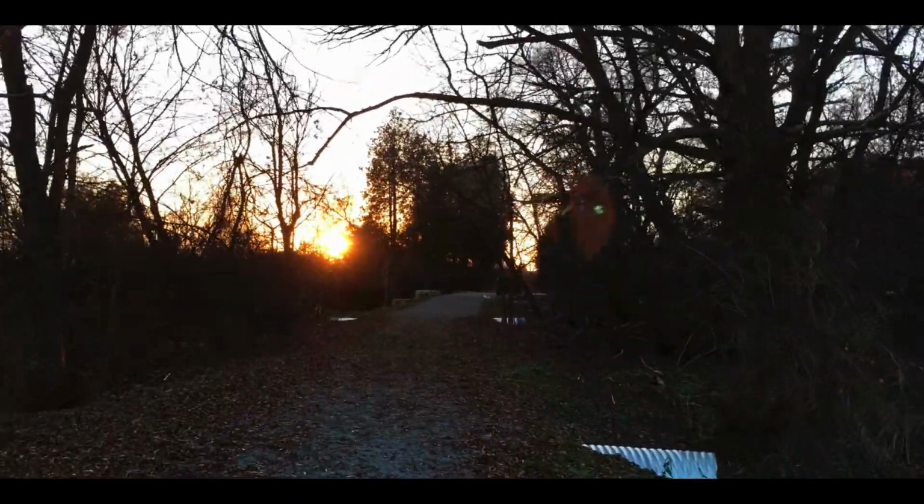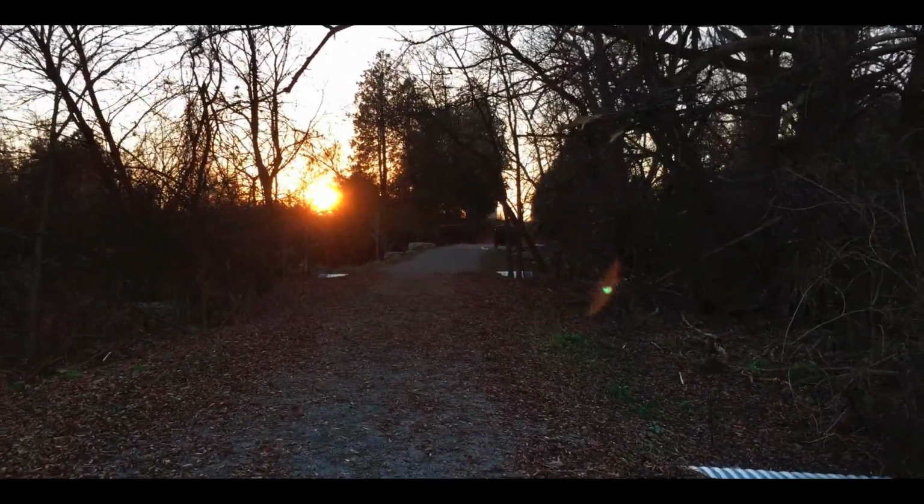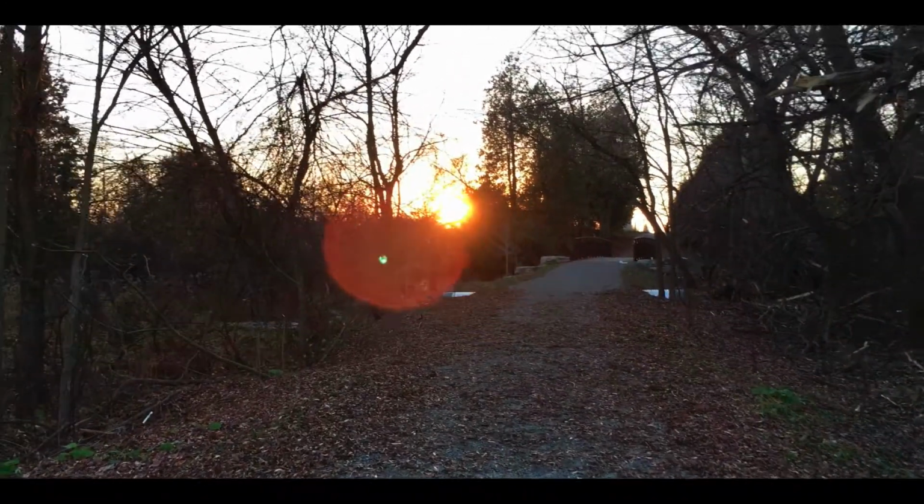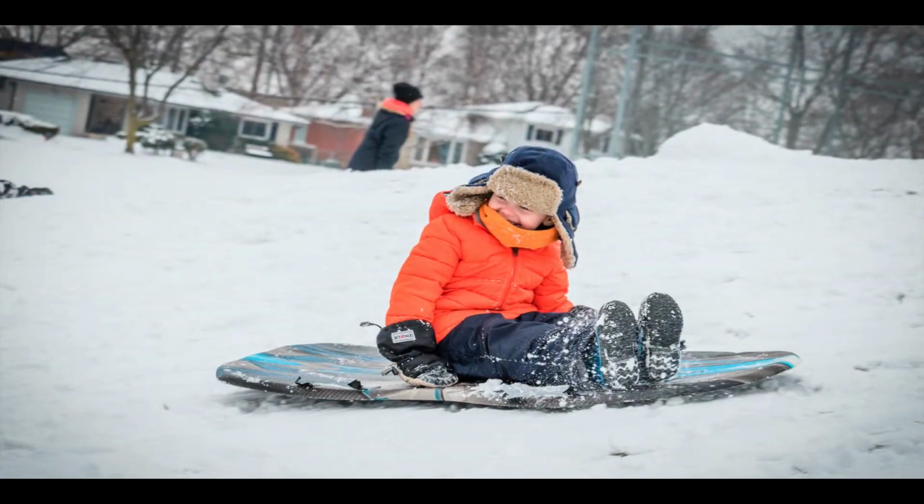And you can see that while the music is still playing, we actually hear the audio from the clip that I've posted as well. It's just me walking. And then the volume comes back up again.